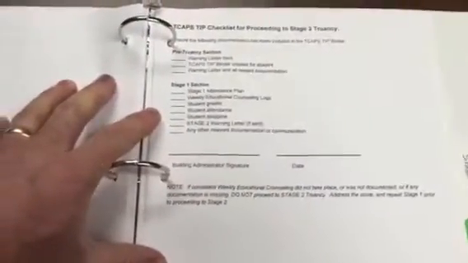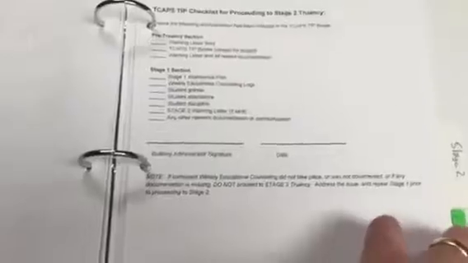And if you're proceeding to stage 2, it's pretty much the same checklist. Sign it. Just make sure everything's here. We don't want people going to stage 2 if they haven't documented what they need for stage 1. So stage 2 should look familiar. You have an introduction.